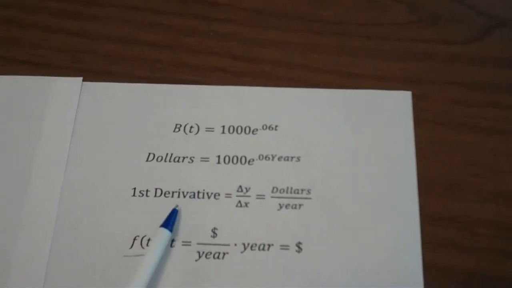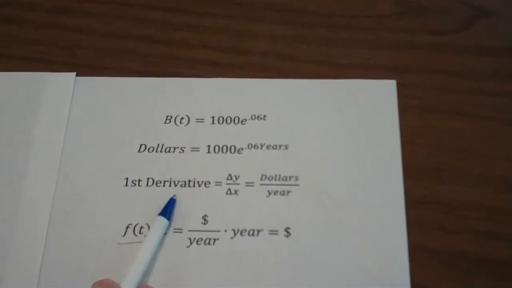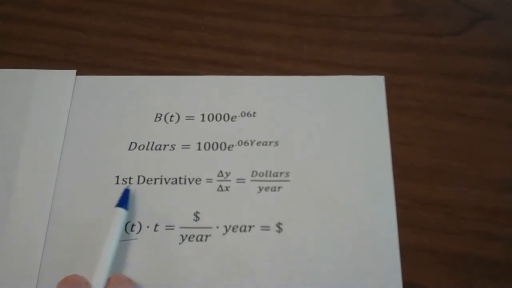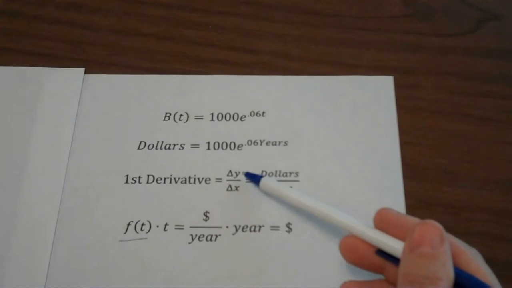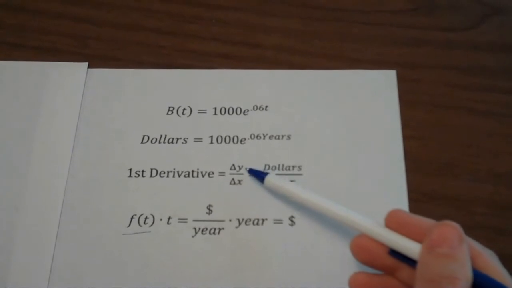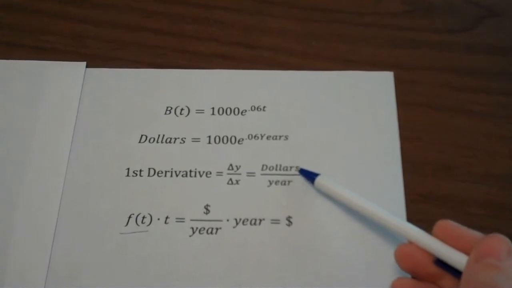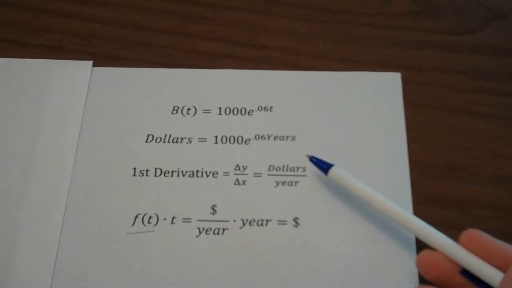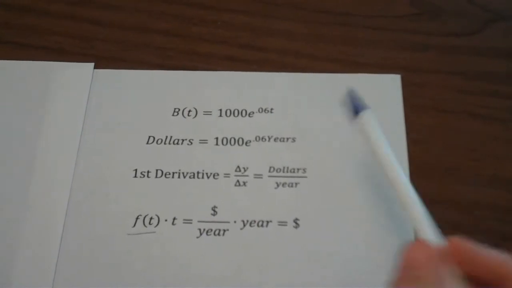So if we take the first derivative of this, remember the first derivative gives us the slope of the tangent line, or the rate of change that's occurring in dollars per year. And the reason that's true is, remember, your first derivative is the slope of the tangent line, which is like the change in y over the change in x, or the change in your dependent variable over the change in your independent variable. In this case, that would literally be dollars per year. So taking the first derivative of this function will give us the rate of change in that bank account in dollars per year.